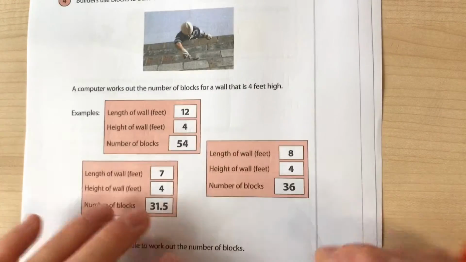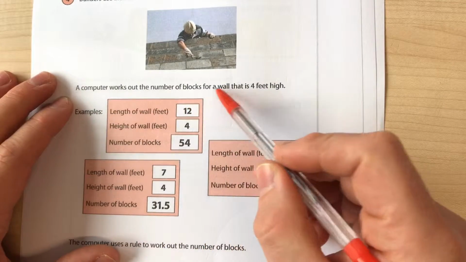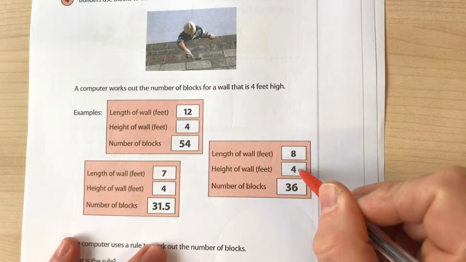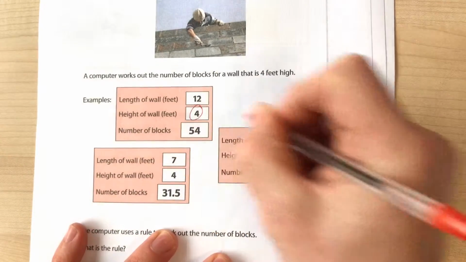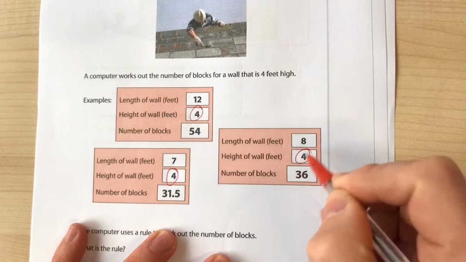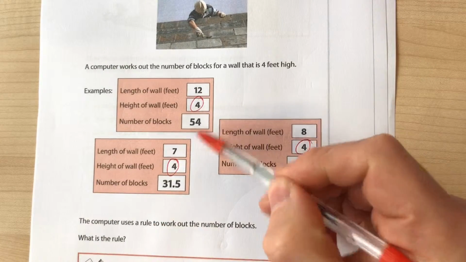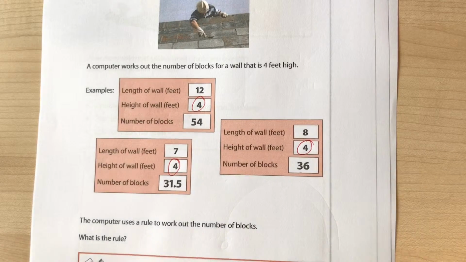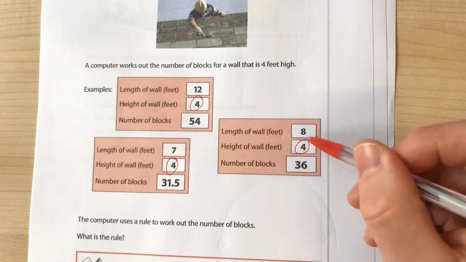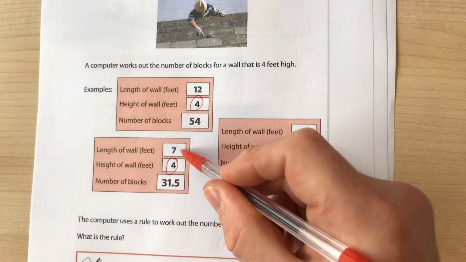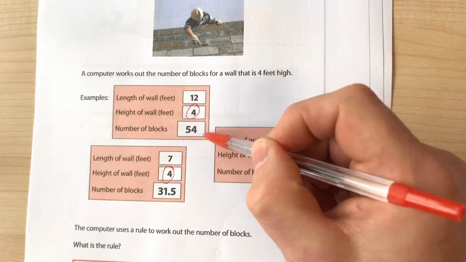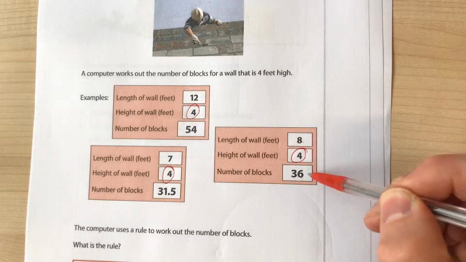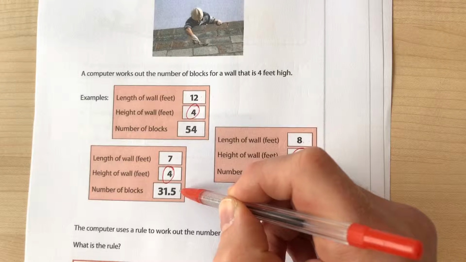Okay, for this question, it says a computer works out the number of blocks for a wall that is 4 feet high. Well, as you can see here, the 4 is the same in all of these examples. So if the 4 is the same in all of these examples, there's got to be a relationship between these. So I'm going to start to find out if there's a relationship between 36 and 8, 54 and 12, 31.5 and 7. Well, it's not going to be adding on the same number because clearly 12 add something would be different to whatever you add to 8 to get you to 36. Same with 7 to 35.